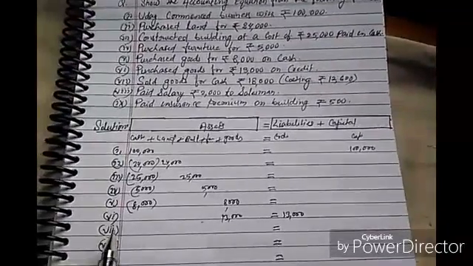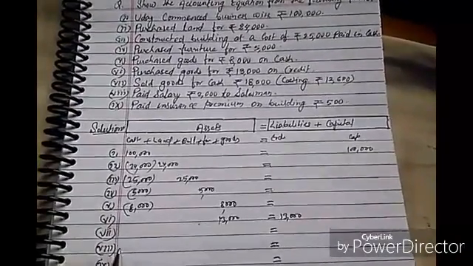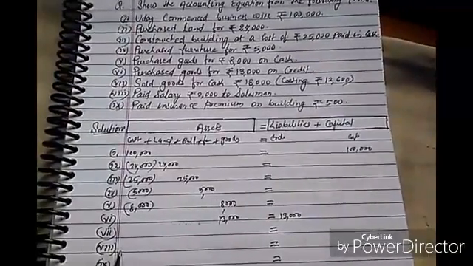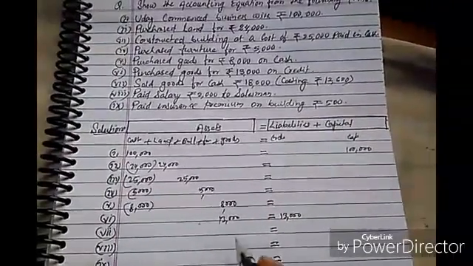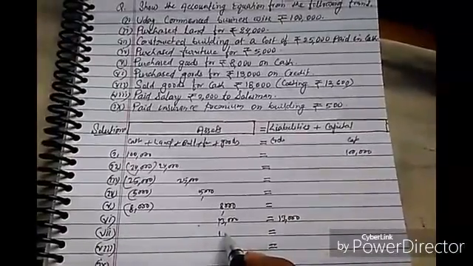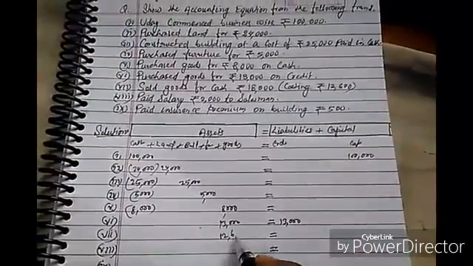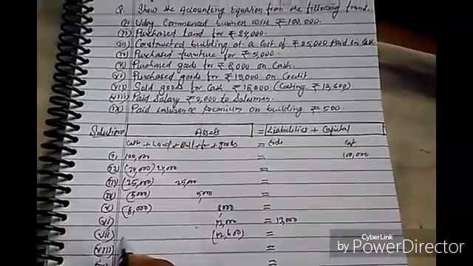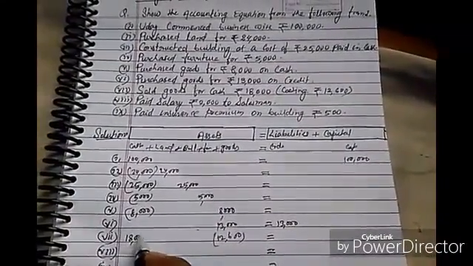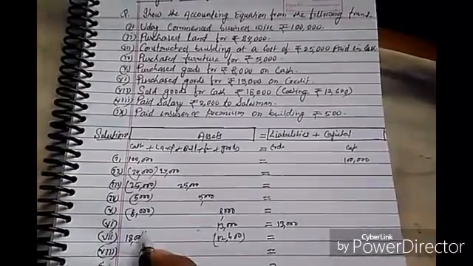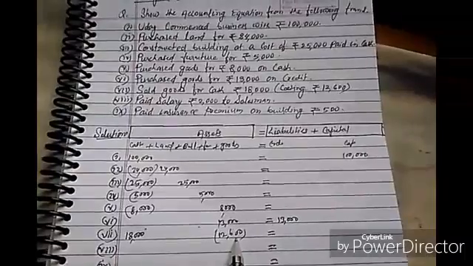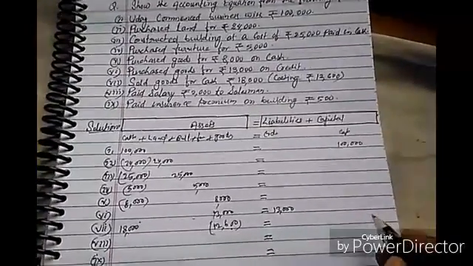Now see the seventh transaction, sold goods for cash rupees 18,000 and the actual cost was 12,600. So goods will decrease by 12,600 and cash will increase by 18,000, and 18,000 minus 12,600 will be 5,400 profit.